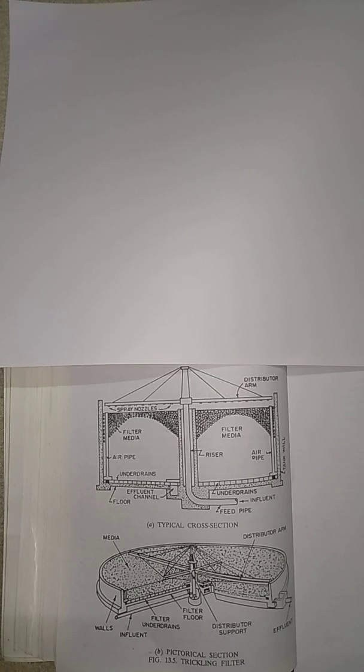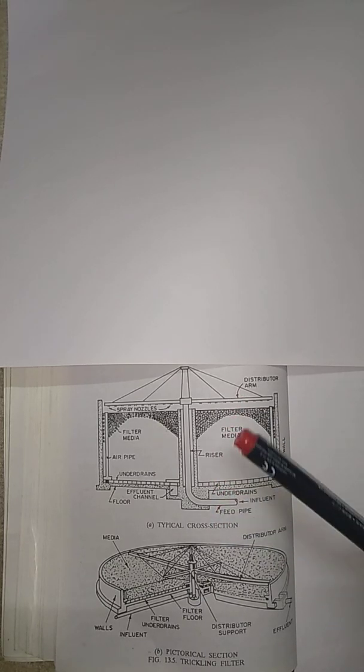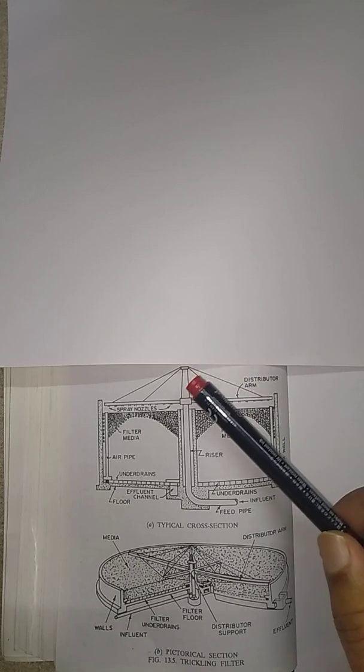Now, the decomposition of organic matter, which results in the putrefaction of the sewage, is brought about by the population of microorganisms. Here it gets blocked, and there the microorganism action takes place. The microorganisms and the bacteria which are naturally present in sewage get attached to this filter media, and that is the reason why we call it the attached growth system. And the organic matter from the sewage gets absorbed by the filtering media in the outer portion of the film, right?